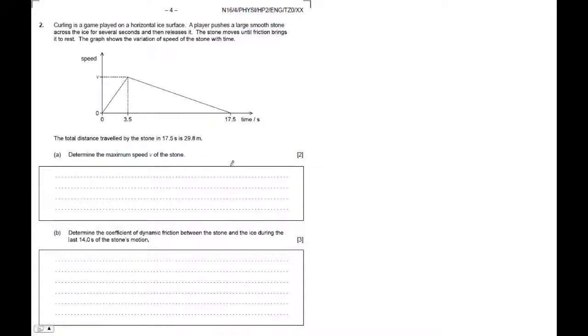Okay, honestly, I do believe this is my favorite question in this packet. Not that the tennis racket one wasn't engaging, but this one's pretty exciting, right? So curling is a game played on a horizontal ice surface, blah blah blah. Right. So here they are.